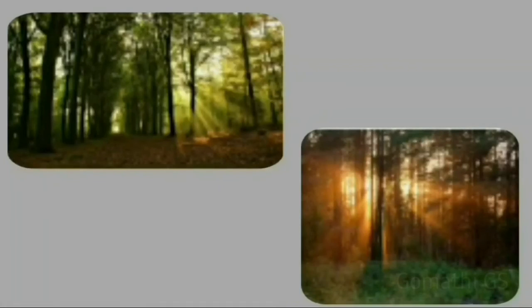Now, shall we see some familiar examples for Tyndall effect? The beam of light coming from headlights of vehicles is due to Tyndall effect. Blue color of the sky and blue color of the ocean, sun looks yellow, these are all due to Tyndall effect.